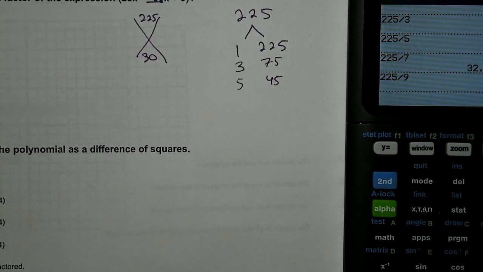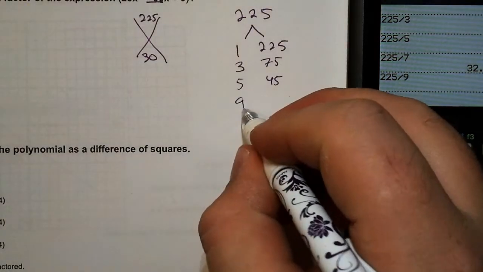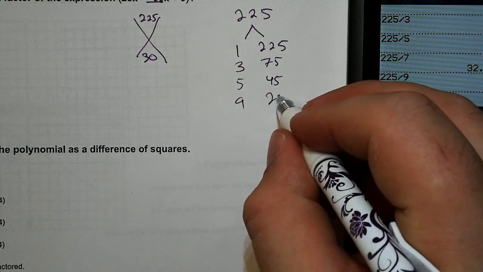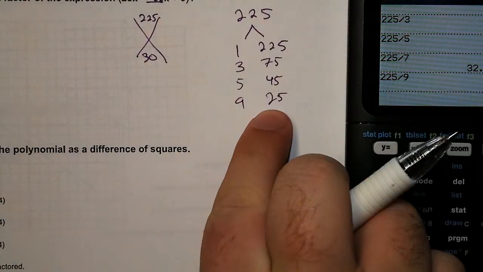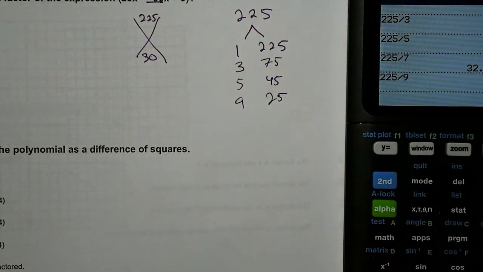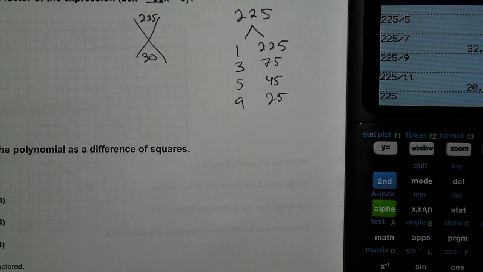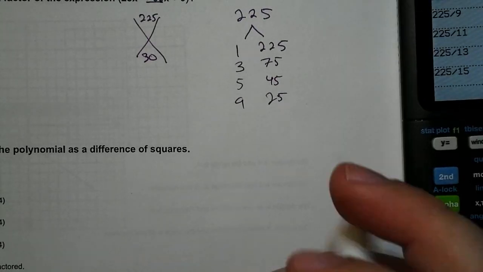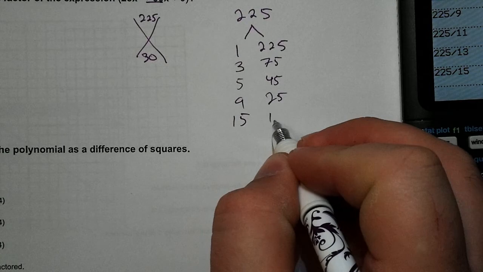Try 9. Yes. And they're getting closer. Once these numbers are right next to each other, you should know you're done. Let's try 11. We can only try the odd numbers because it's an odd number. You cannot multiply an even number and get an odd number. And 15 times 15 is the last one.